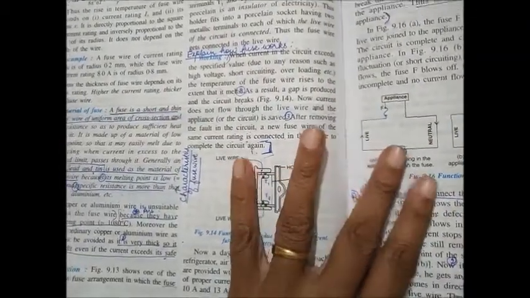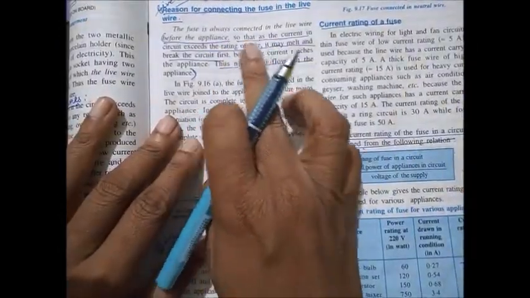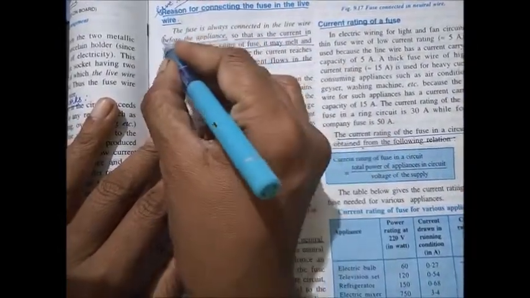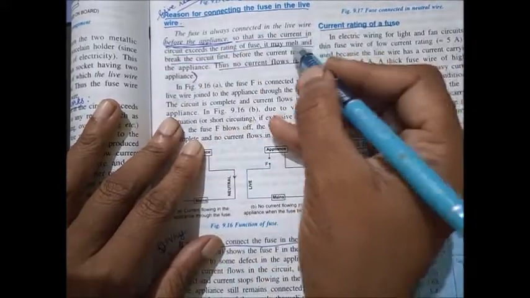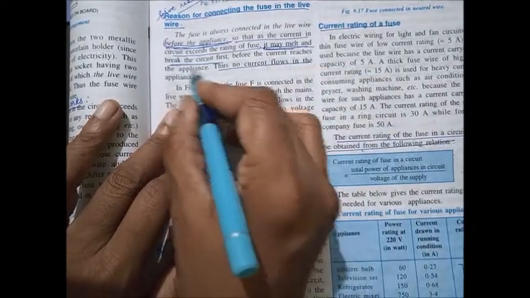So that is why it should always be connected in the live wire, before the appliance, so that whenever current rating is exceeded, it might melt and break the circuit, and no current will flow.